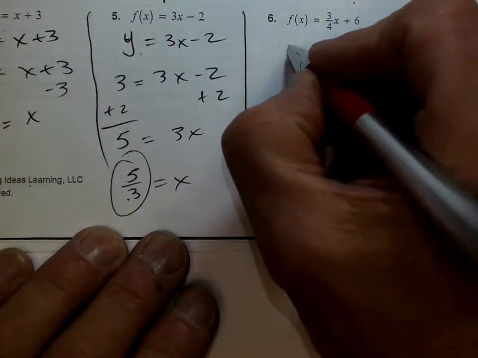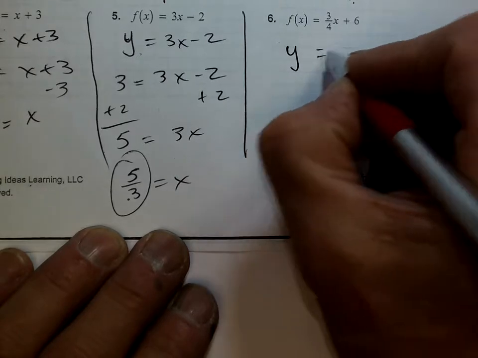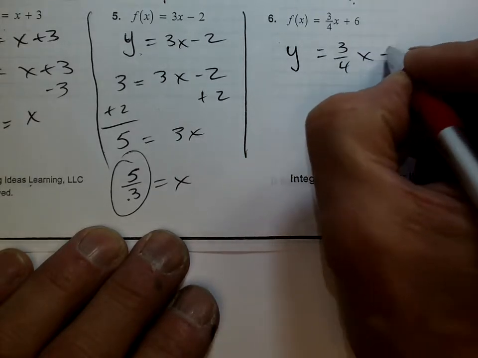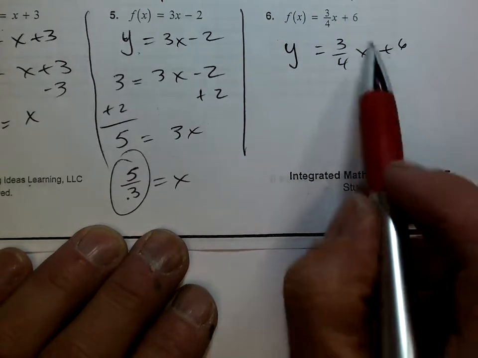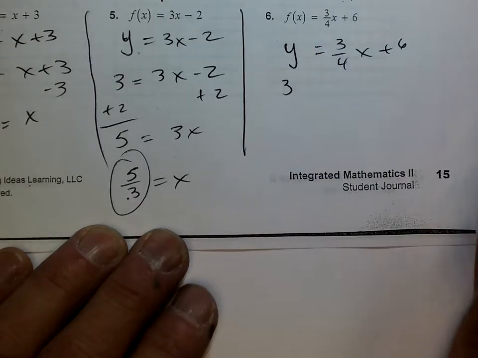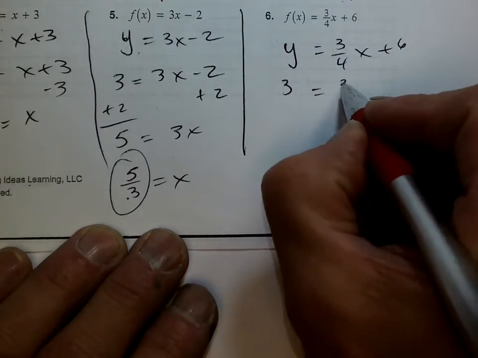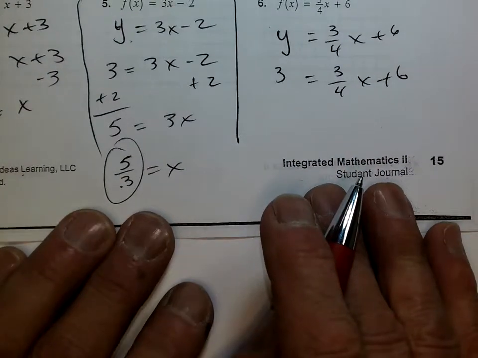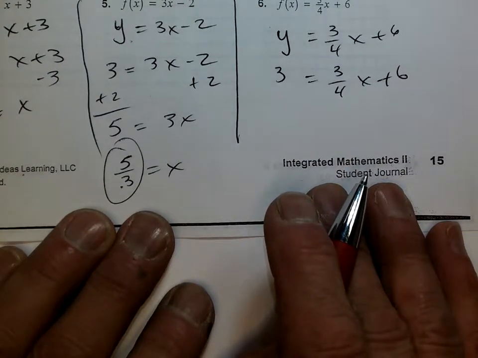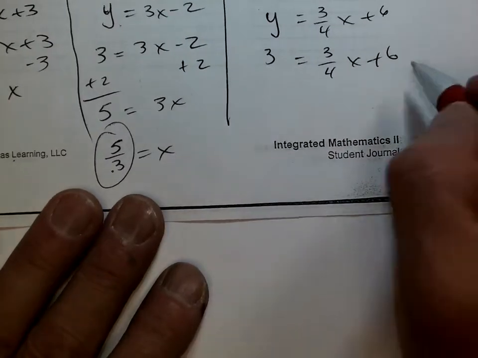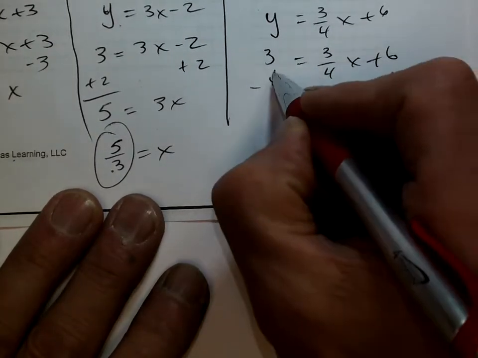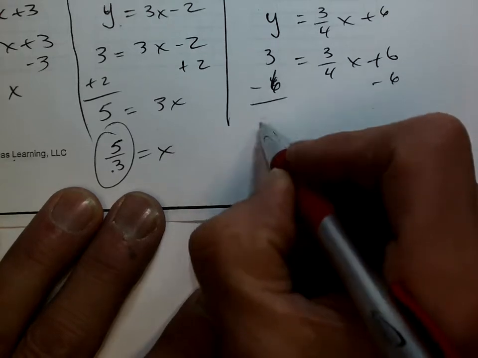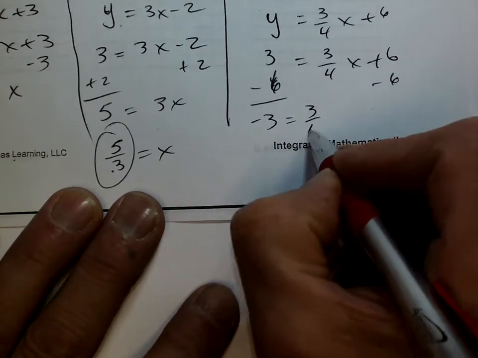F of x, y, the same thing, right? If the output is 3, then put the 3 in for the y, right? Okay, how am I doing? I'm not going too fast? Okay. Minus 6, minus 6. Oops, that's a bad looking 6. Negative 3 equals 3/4 x, right?